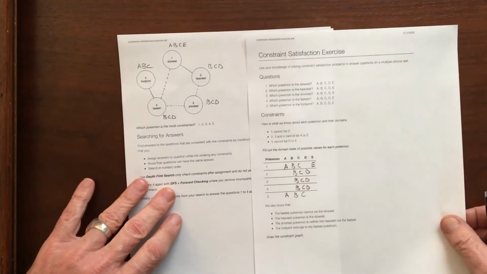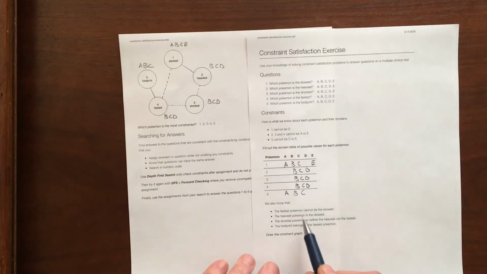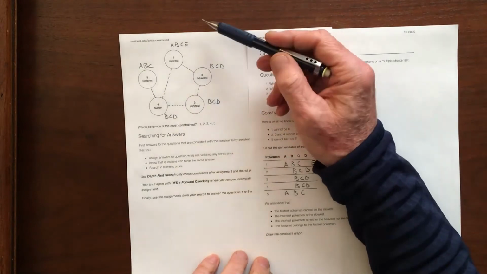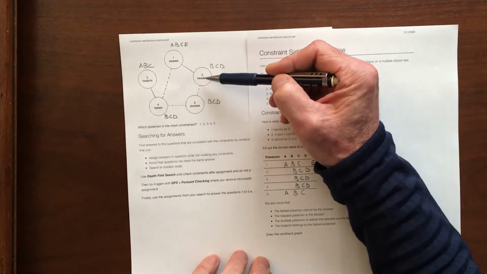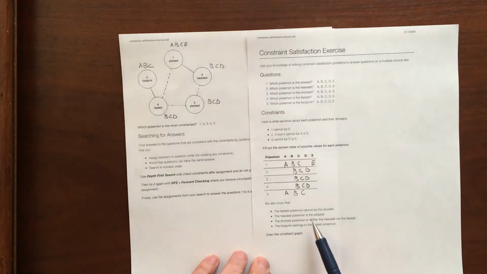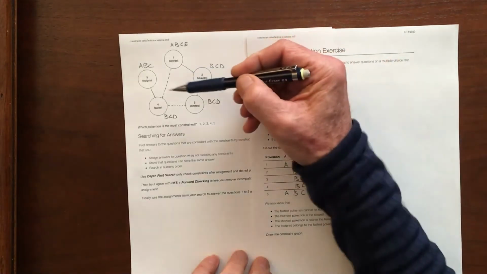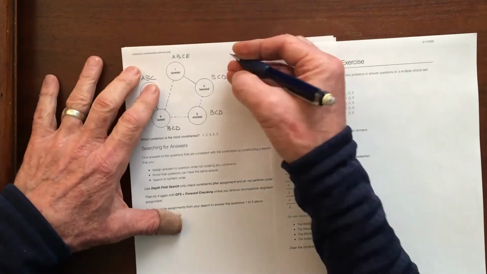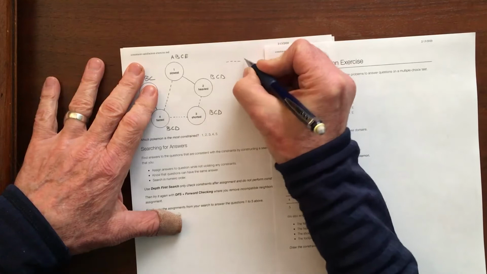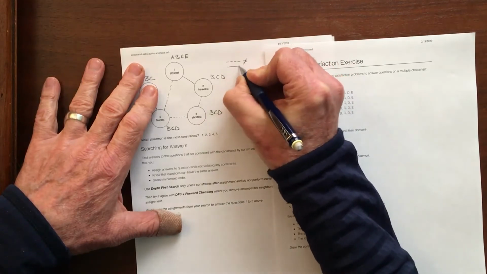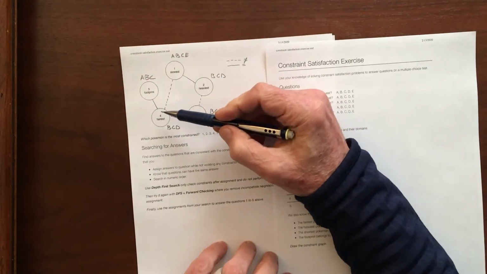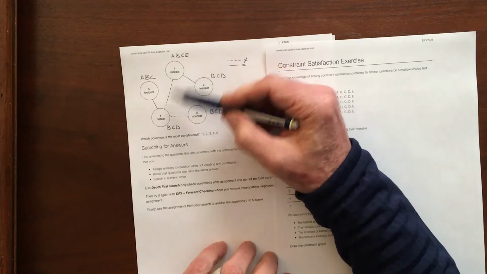So here's the constraint graph. We know that the heaviest Pokemon cannot be the slowest. So the fastest Pokemon cannot be the slowest. There's our not equal constraint. So the dashed lines are a not equal constraint, and the solid lines are an equal constraint. So in other words, answer 4 and 1 are going to have a different answer.